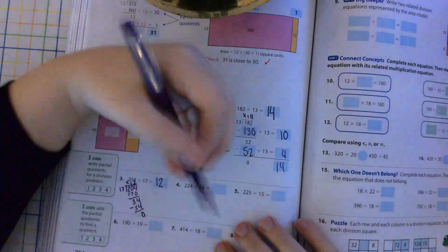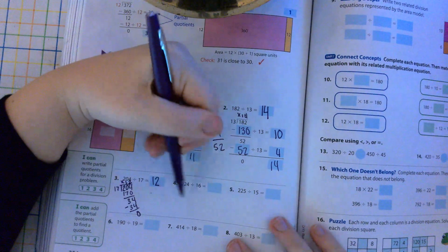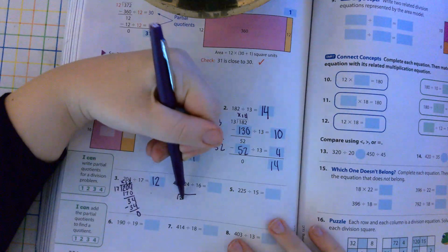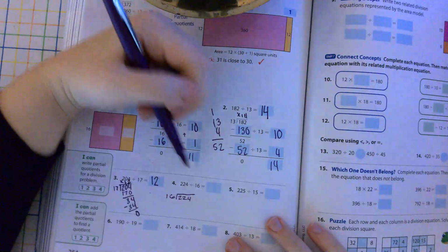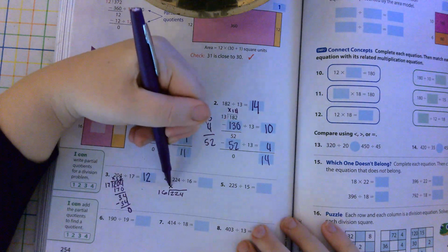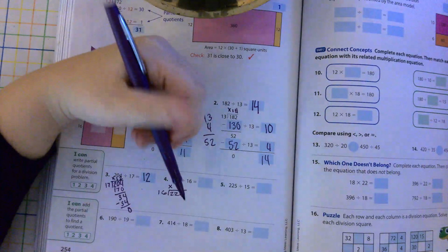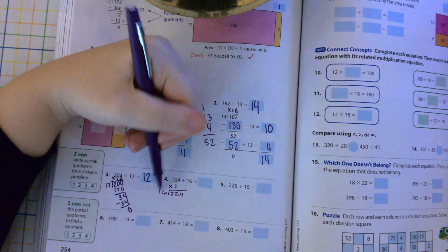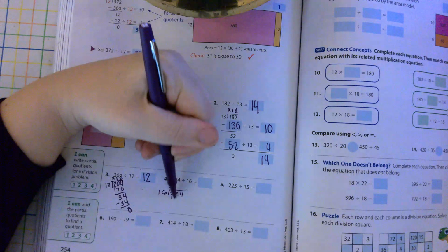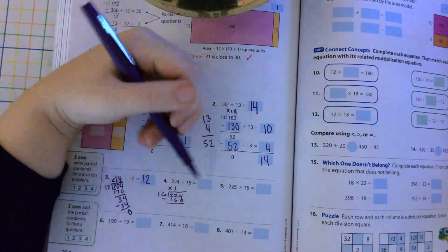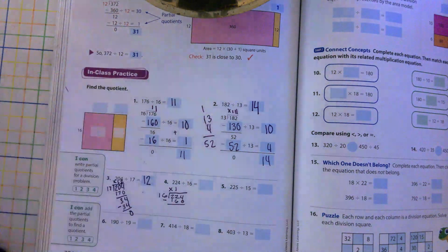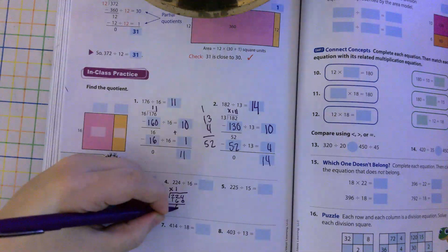All right, next up. I have 224 divided by 16. Can 16 fit into 2? No. Can 16 fit into 22? Yes, once. So 1 times 16 is 16 with a 0 on the end. So I know from 160 to get to 200 I need 40. So 40 plus 24 is going to be 64.